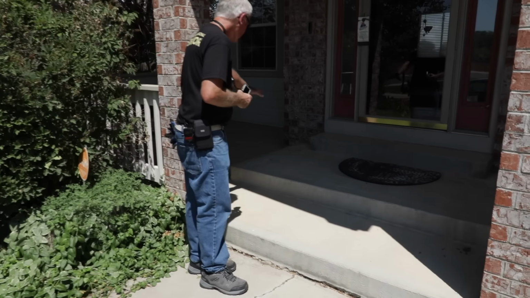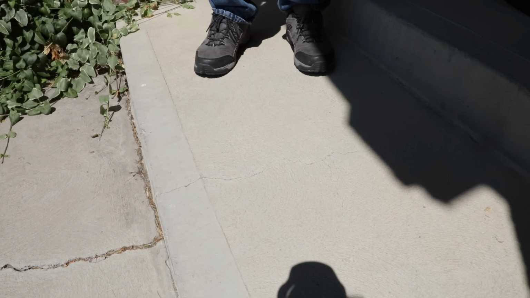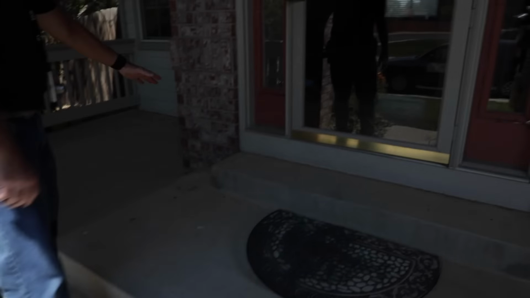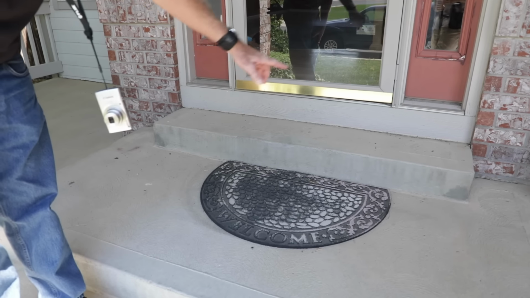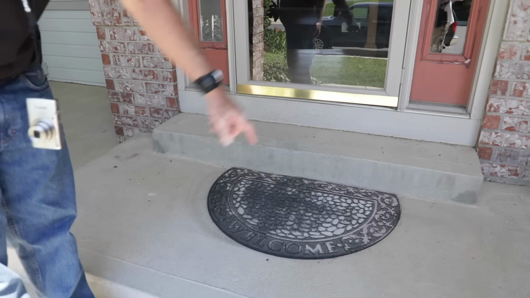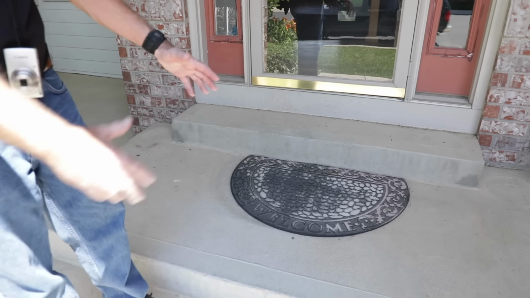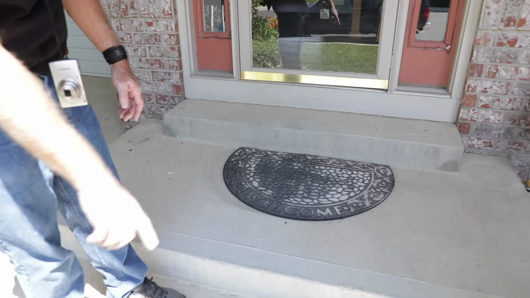We're going to move up and look at these others. I see a little hairline cracking here. And everything looks pretty good here. It looks stable. It doesn't look like it's settled at all. It's pretty solid. There's no cracks in this portion other than that little hairline.